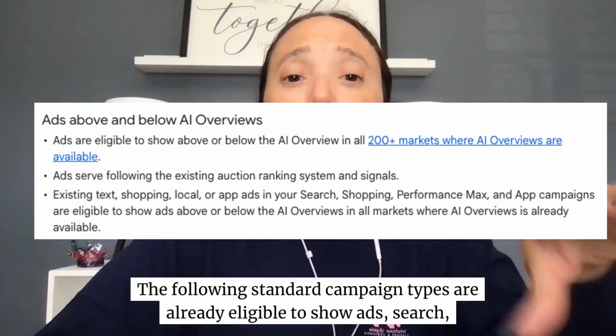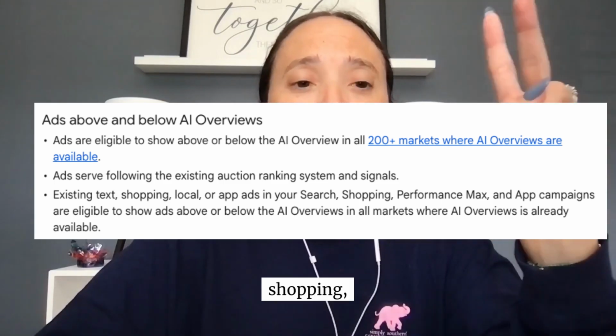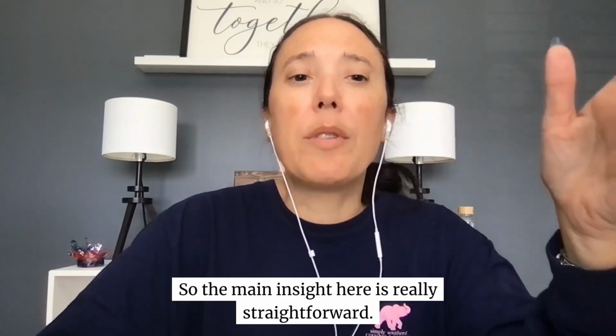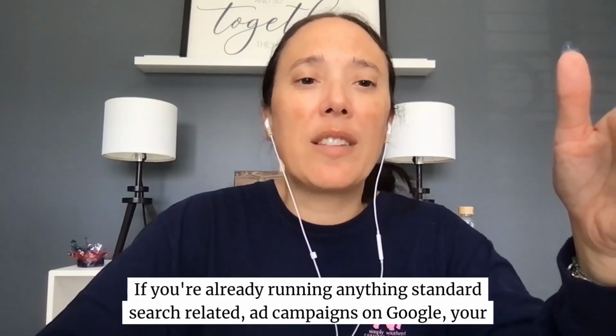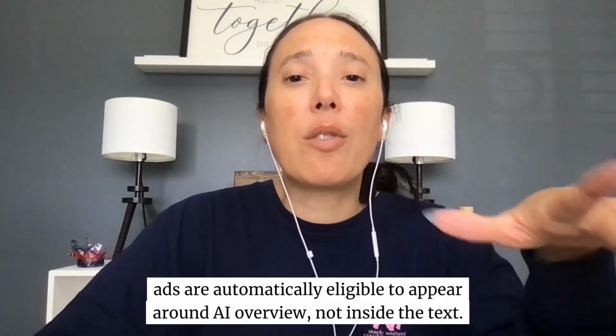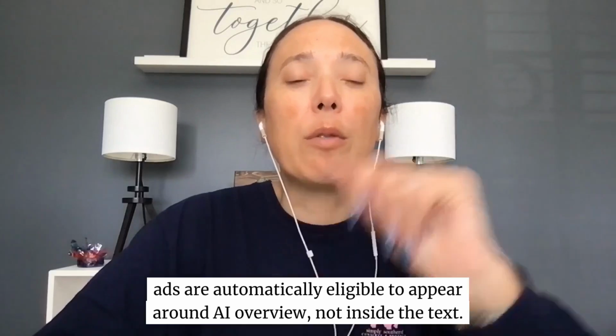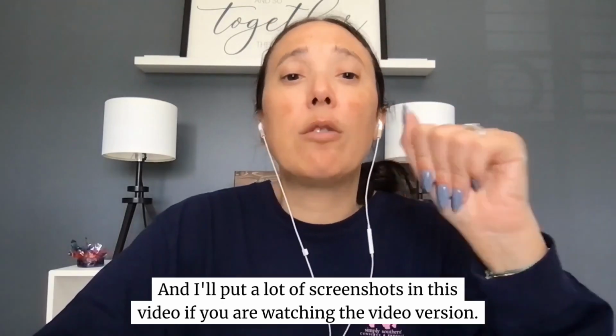The following standard campaign types are already eligible to show ads: search, shopping, performance max, and app campaigns. So the main insight here is really straightforward. If you're already running any standard search related ad campaigns at Google, your ads are automatically eligible to appear around the AI overview, not inside the text. And I'll put a lot of screenshots in this video if you are watching the video version.